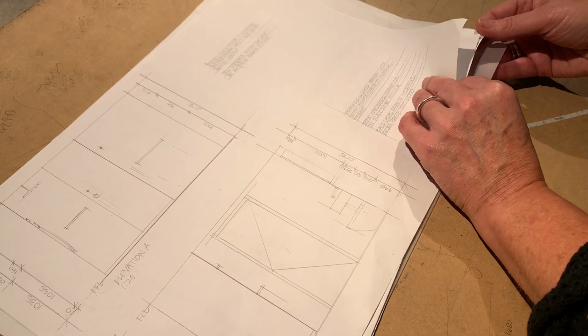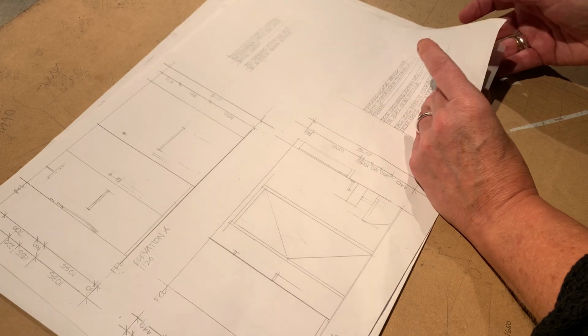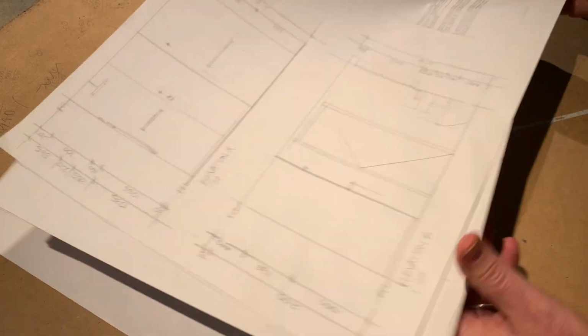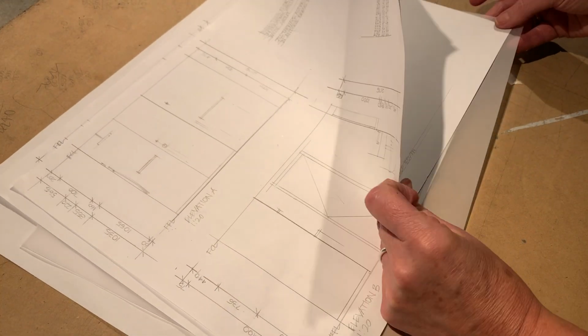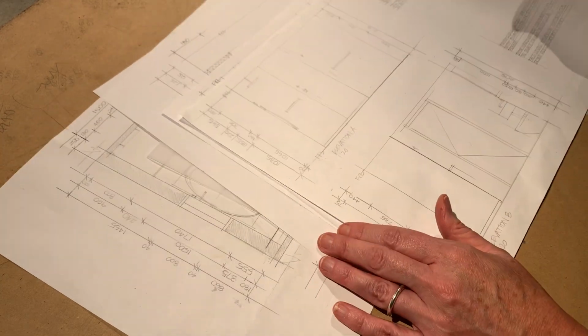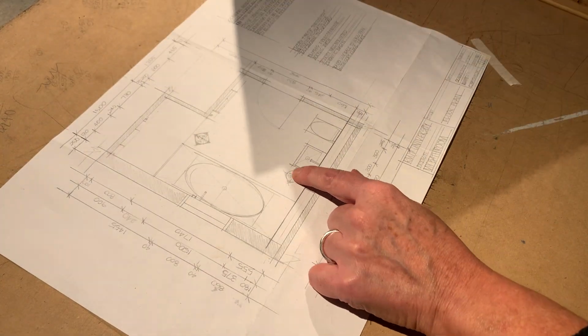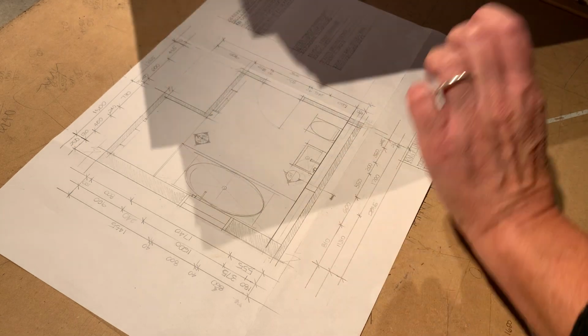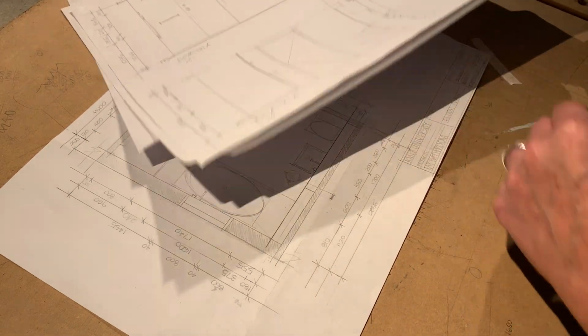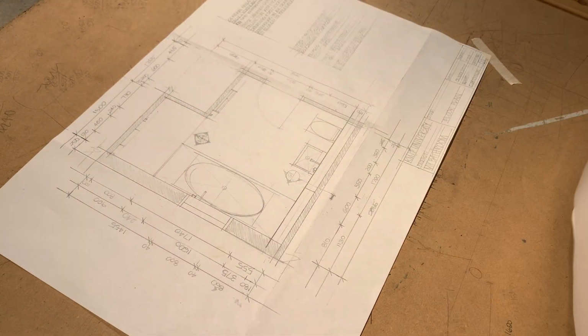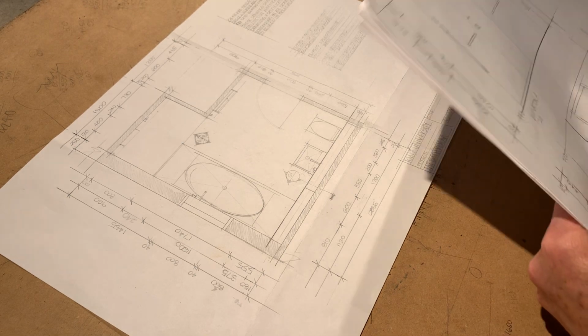So we can just flick through and find the drawing number. If you've got a big package and you're looking for that section detail, because we'll have marked what page it's on, we can flick through and easily find our drawing. So that's why the title box is always down the bottom there.